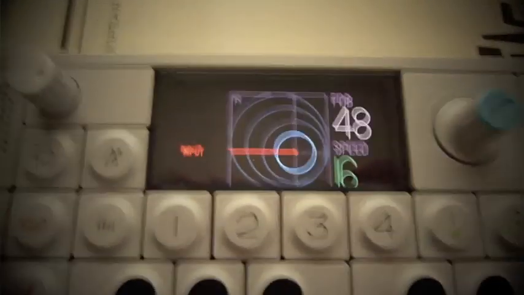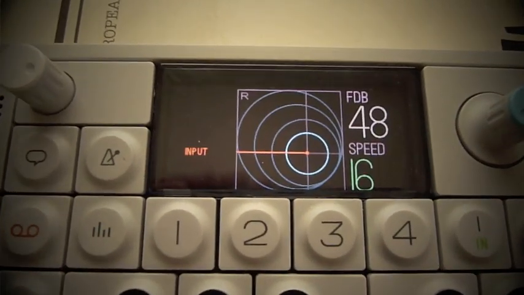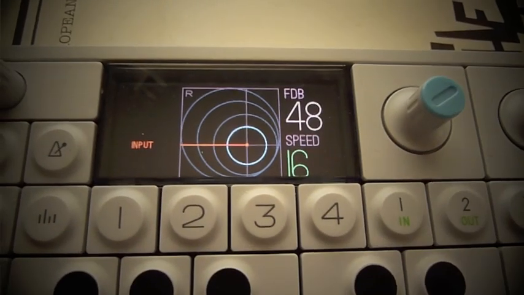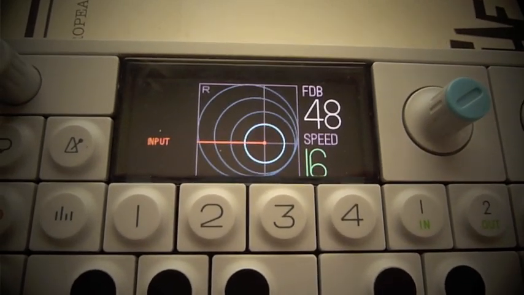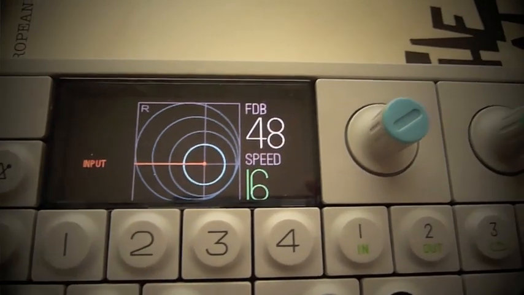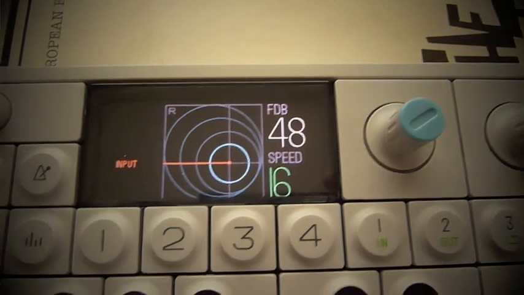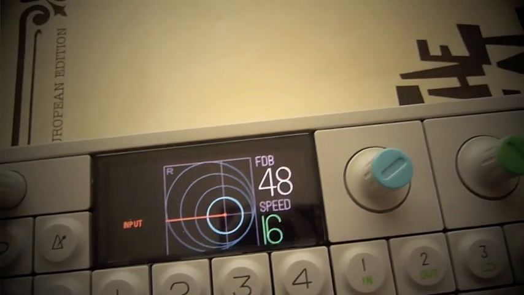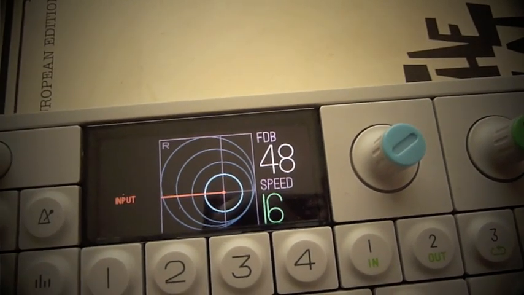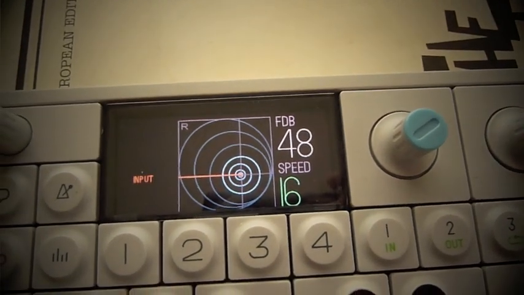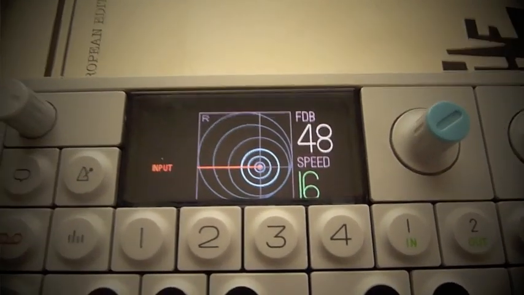So the way we're going to do this is we're going to assign the delay to one of these M1 or M2 buttons, and every time we hit the M1 or M2 button we're going to get a beat stutter effect, which is essentially going to be done by a very high feedback delay. So if I just play this tape as it is with this delay setting, it sounds like this. So you've got a fair bit of delay going on.